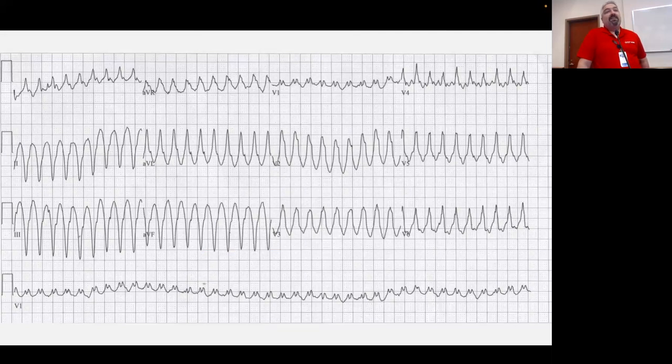Right. What do you see? Tell me what you see. Wide, regular, fast. Now, an important thing here, I'm going to throw out a word, monomorphic or polymorphic. Monomorphic, what does that mean? All the QRSs look the same. That's all it means, okay?